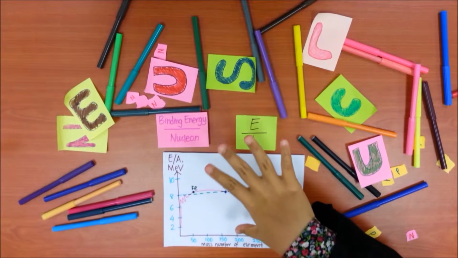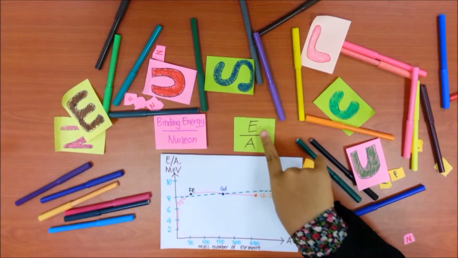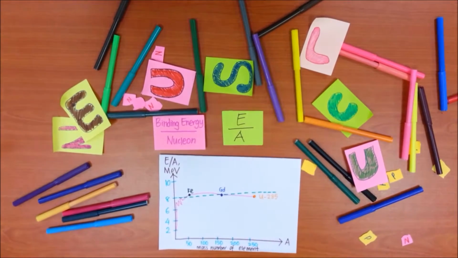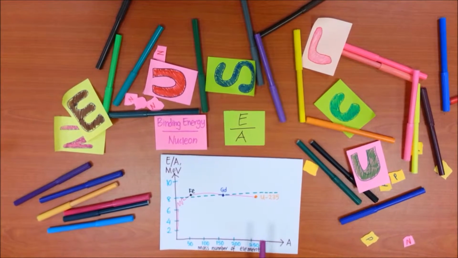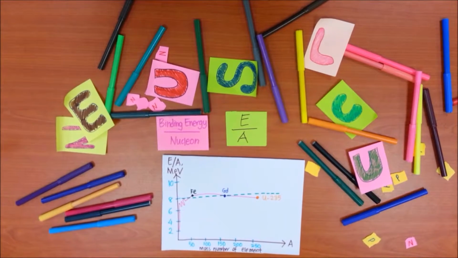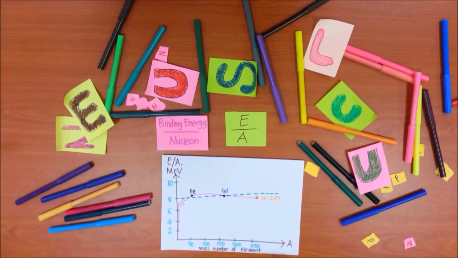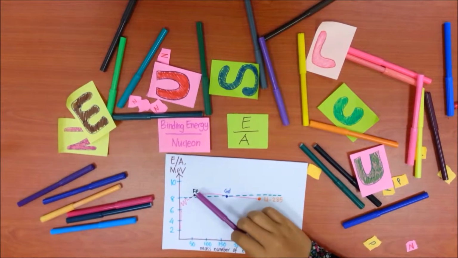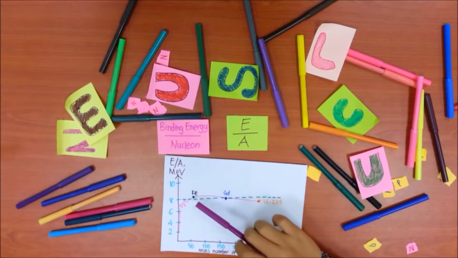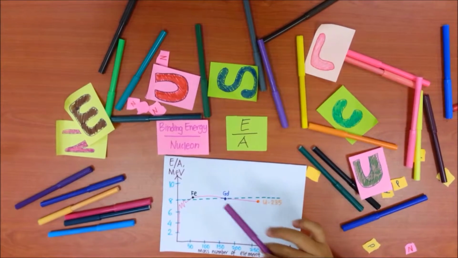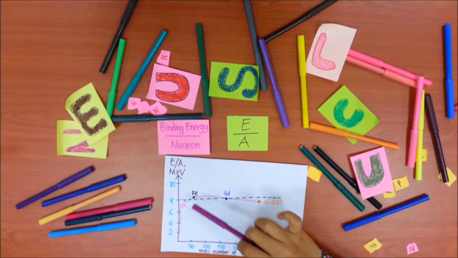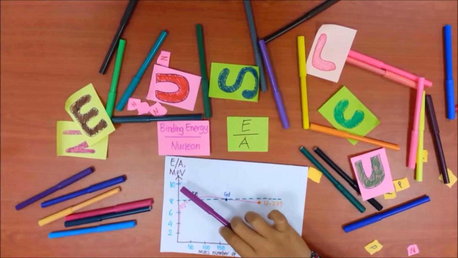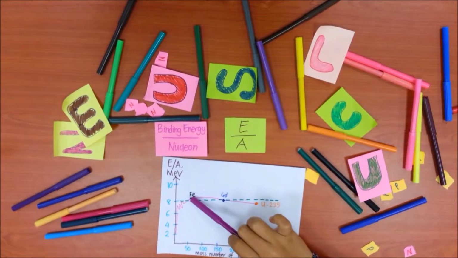We go to binding energy per nucleon, or E over A. So this is the graph of binding energy per nucleon plotted against the mass number A of all the elements. Initially, the curve increases for light elements like helium, lithium or carbon. The binding energy per nucleon rises from 1 MeV to 8 MeV.